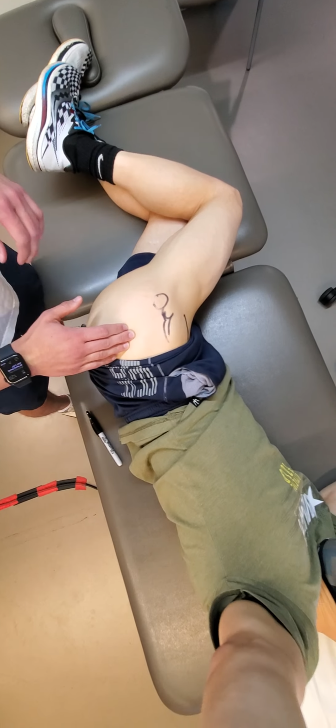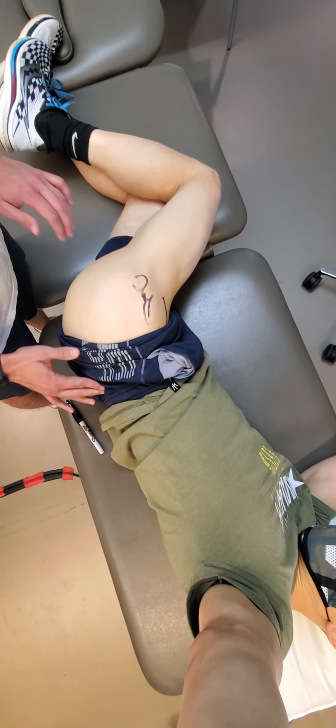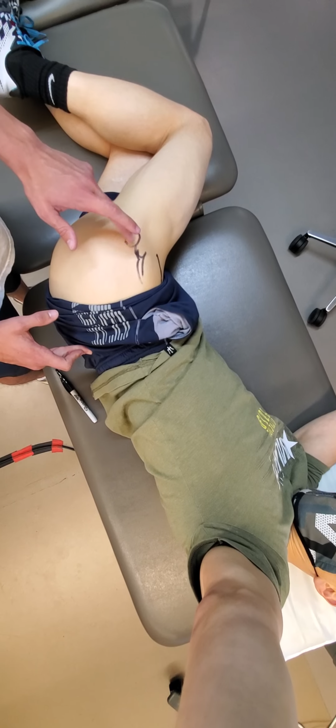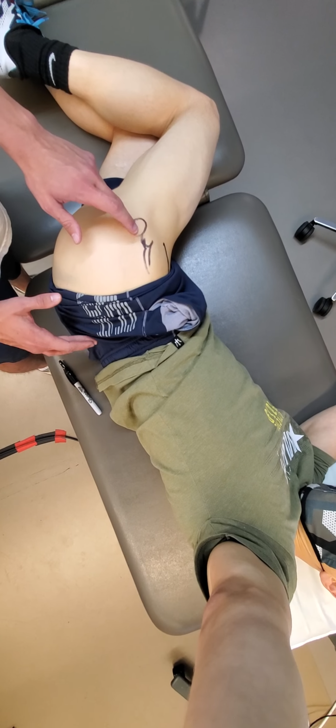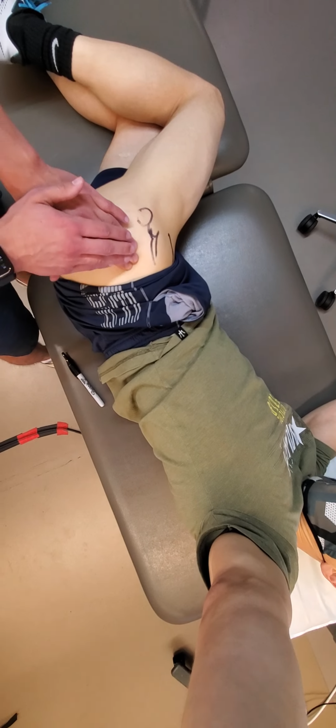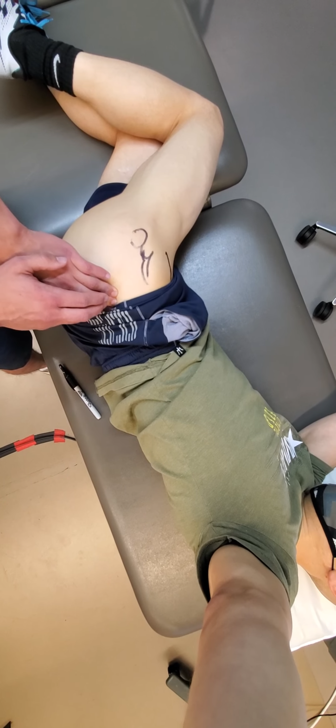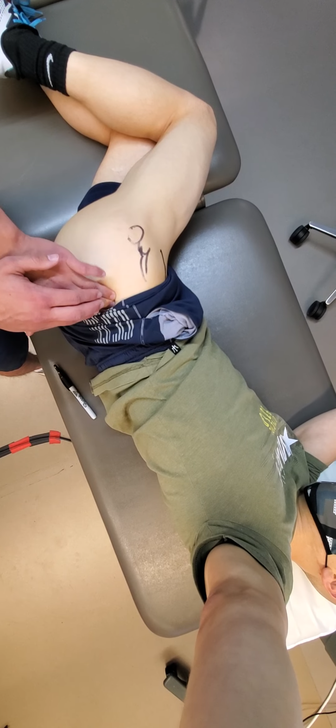Okay. If we're going to go to glute medius, we're going to go from the greater trochanter to the PSIS, walking an imaginary line to there, and then we're going to find the posterior border of the glute medius.